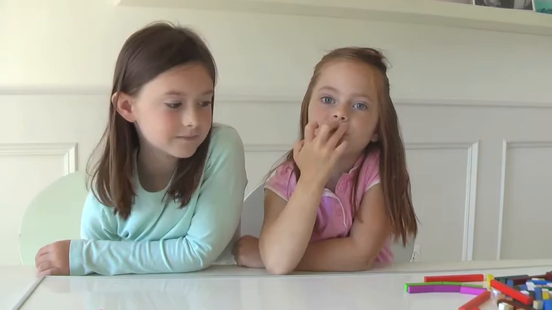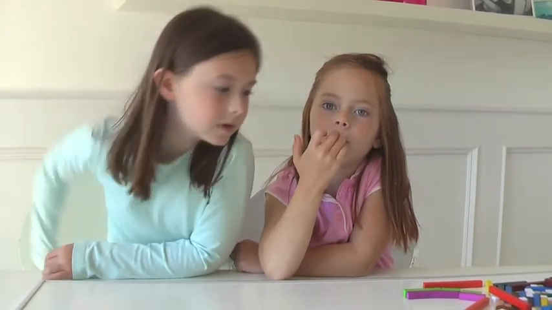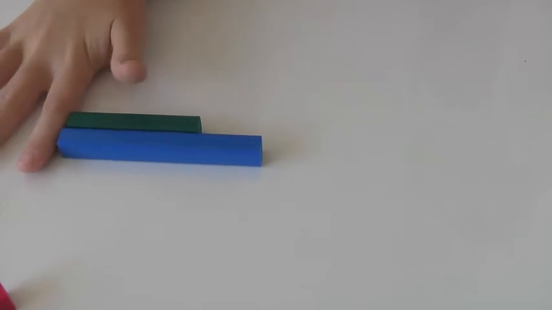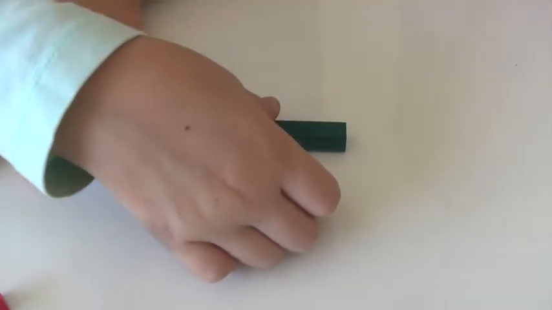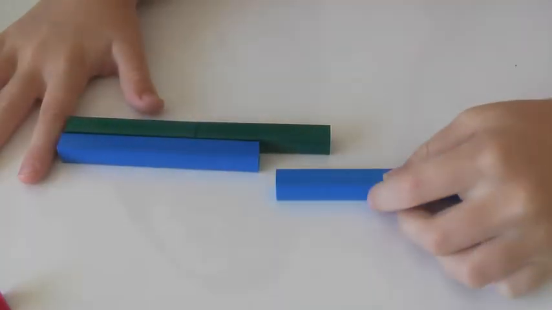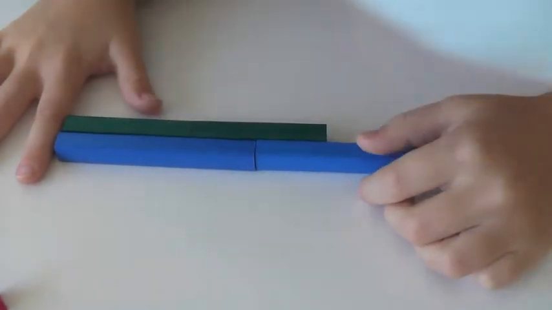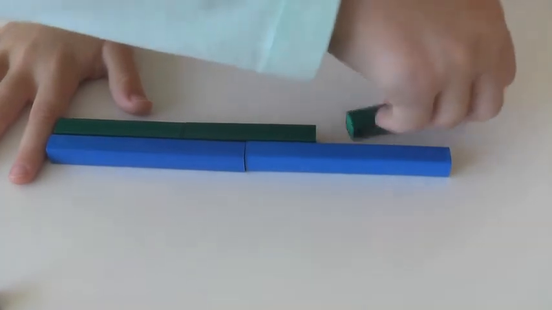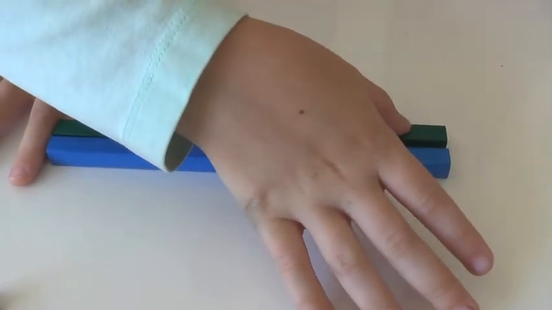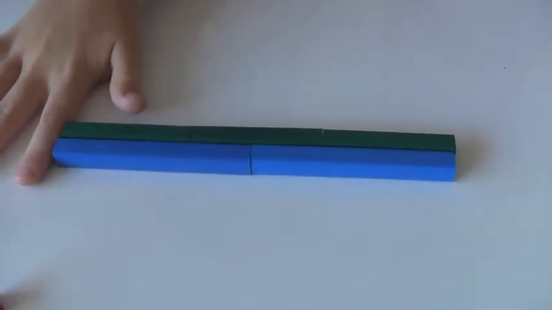Okay, so let's try maybe a more tricky one. How about the least common multiple of 6 and 9? Can you line up 6s and 9s? Work together as a team, please. All right, so the girls are going to line up the rods. There's a 9 and a 6. Now we're going to put a 6 up there, and that doesn't line up. We'll put another 9 there. That doesn't line up. Another 6 there. 18.